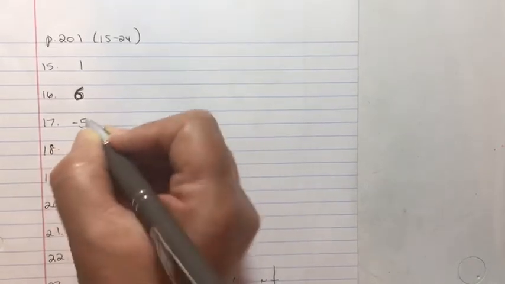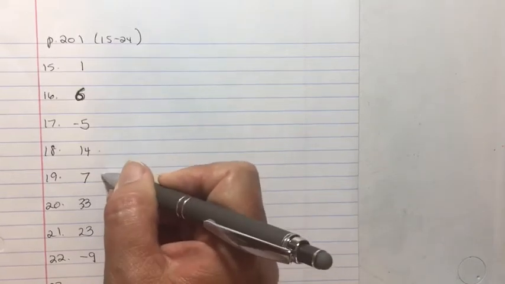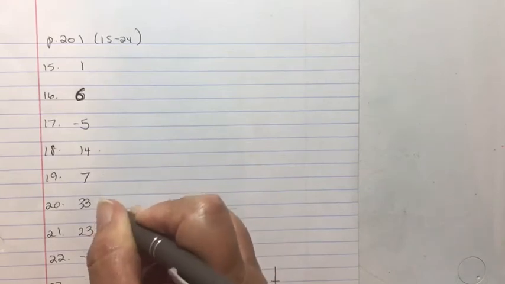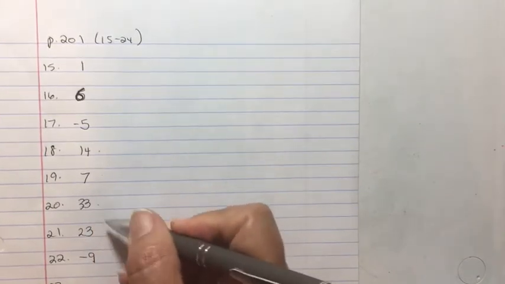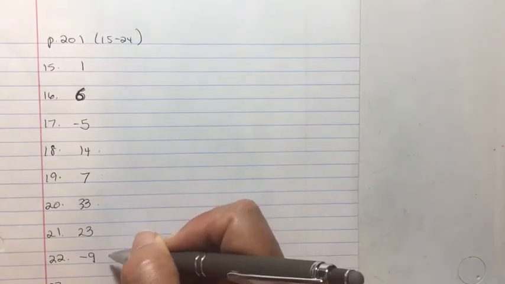18 is a ceiling. You're going to go up to the 14. 19, down to the 7. 20 is a floor, down to the 33. 21 is a floor, down to the 23, 33 and 23. And 22 is a floor, it's -8.4, so you go down to the -9.